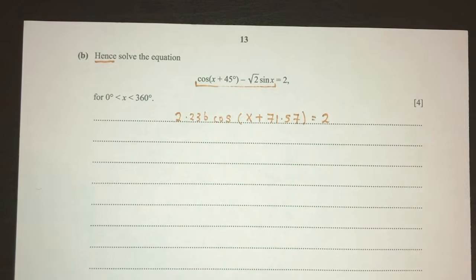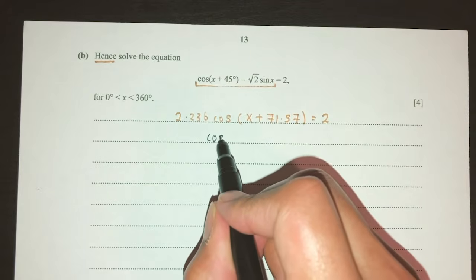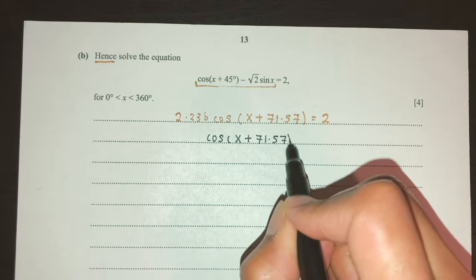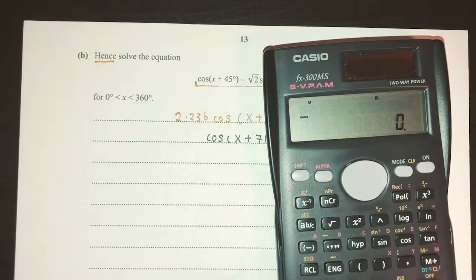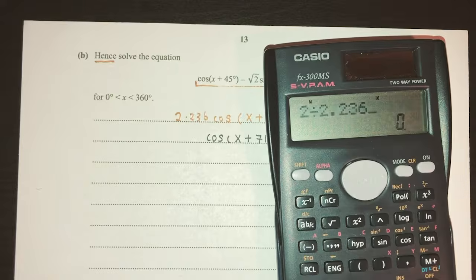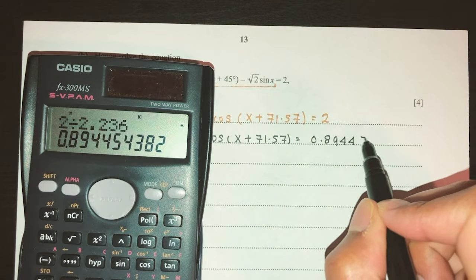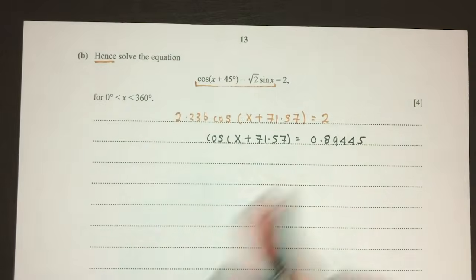Now next step is to make cos become your subject of formula. That will be 2 divided by that. 2 divided by 2.236, that will be 0.89445.